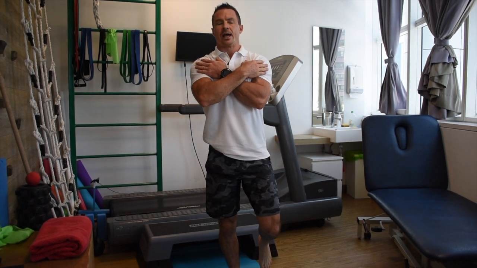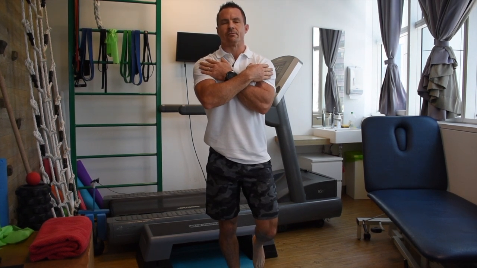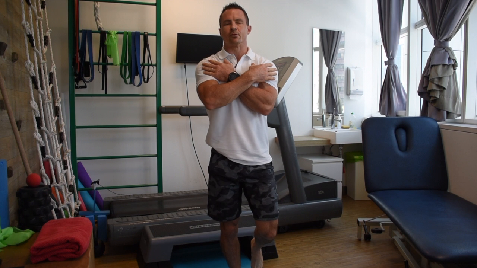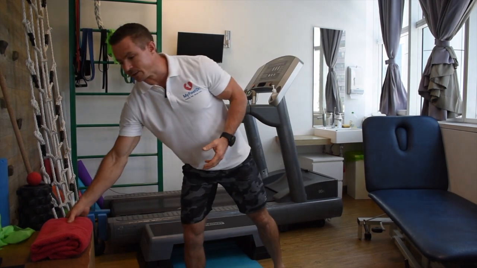You can also try and put your arms across your chest, and you can also try and close your eyes and balance there as well, and this becomes a fair bit harder. And once again, aim for about 10 to 30 seconds of balancing before you fall over. Now once you can do that, we can then make it a little bit harder.